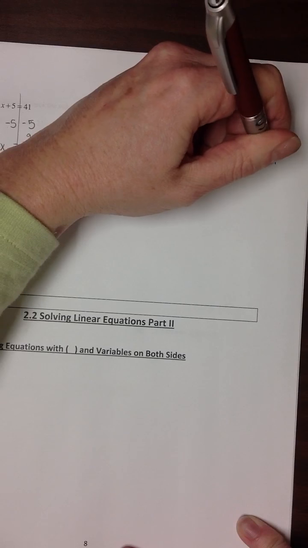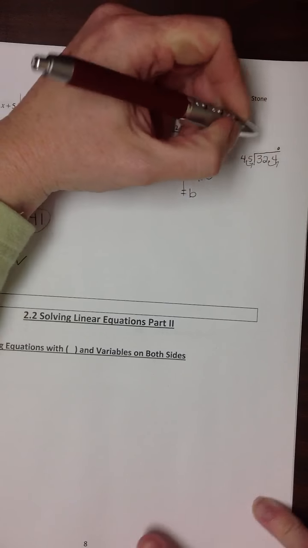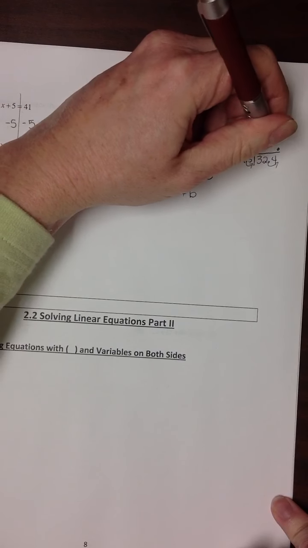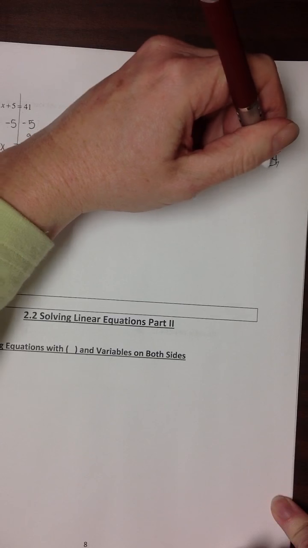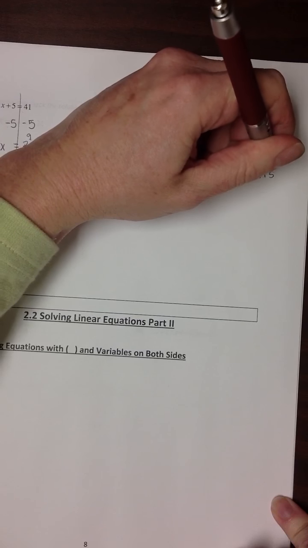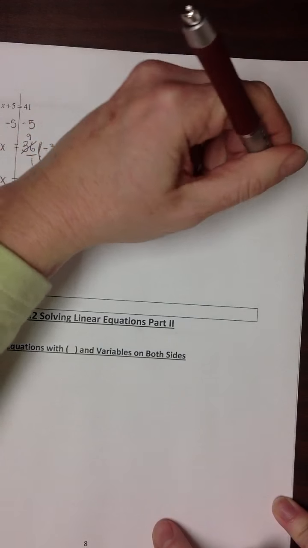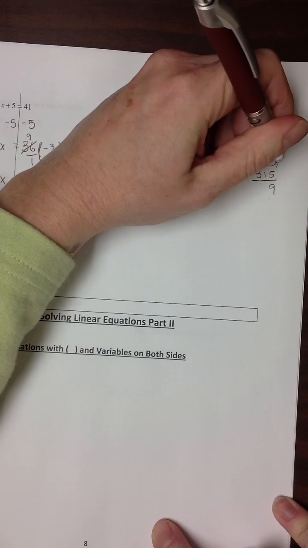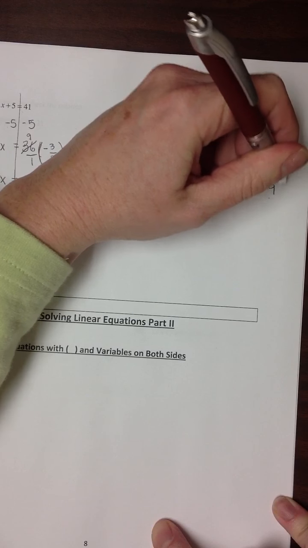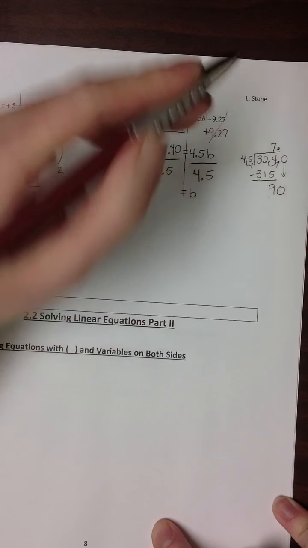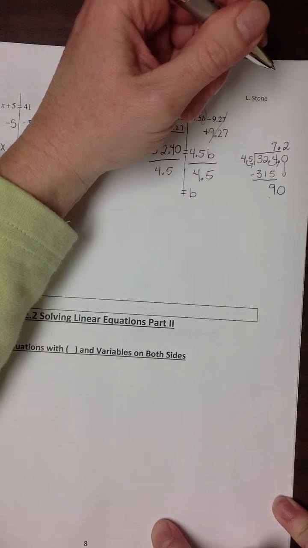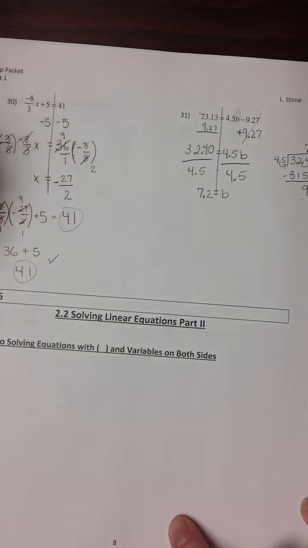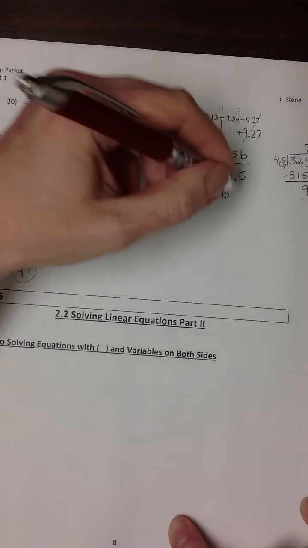I need to clear the decimal, then bring it up, and 45 will fit into 324 7 times, which when multiplied gives me 315. I'm going to subtract that and get 9. Since I have a remainder, I need to add a 0 and bring it down. Then 45 fits into 90 2 times. So my final answer is that b is equal to 7 and 2 tenths.